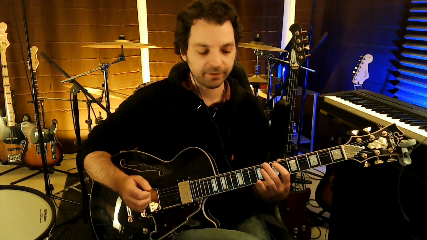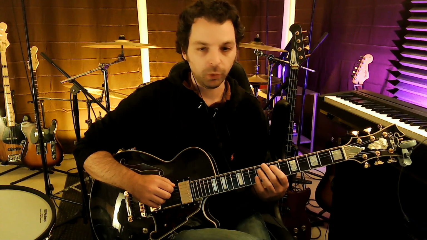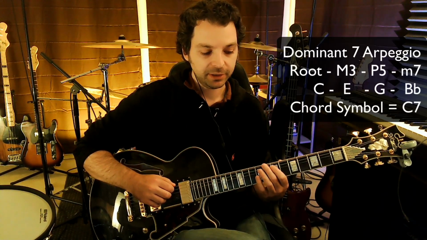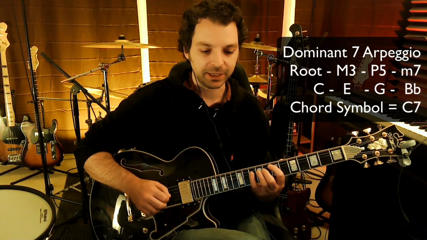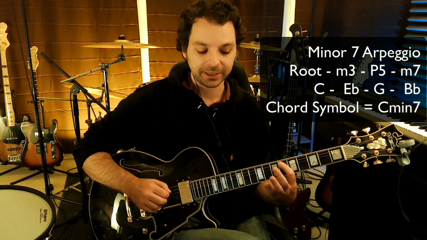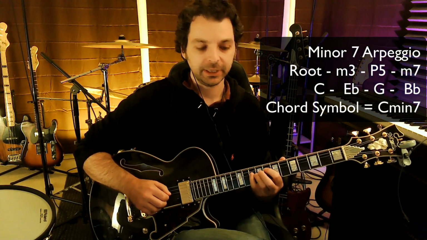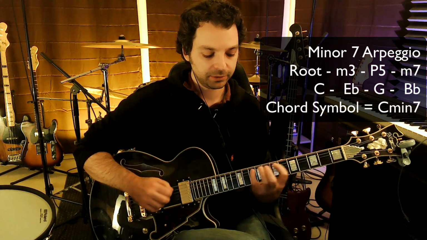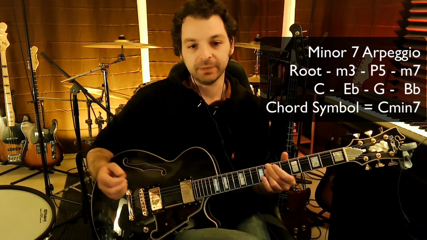It's a little bit of a stretch in this position, but the idea is that you see how we're just changing one note from the dominant 7. Dominant 7, we had C, E, G, B flat, and C. C minor 7, we go C, E flat, G, B flat, and C. So that's a C minor 7 arpeggio. It fits over a C minor 7 chord.